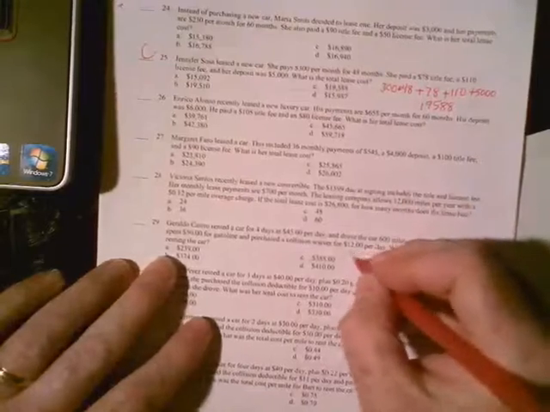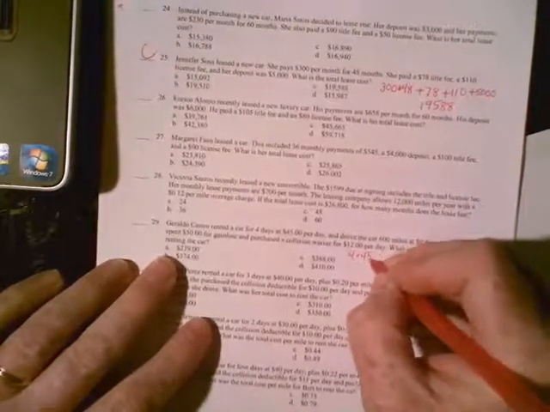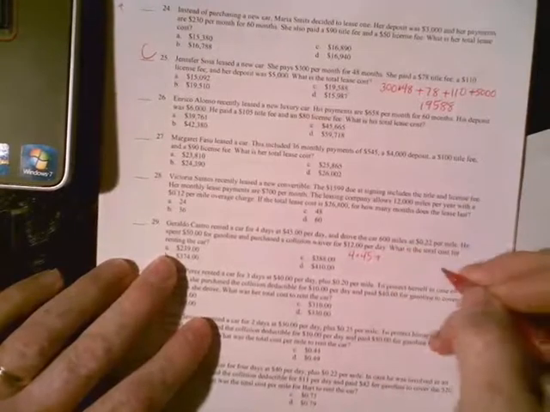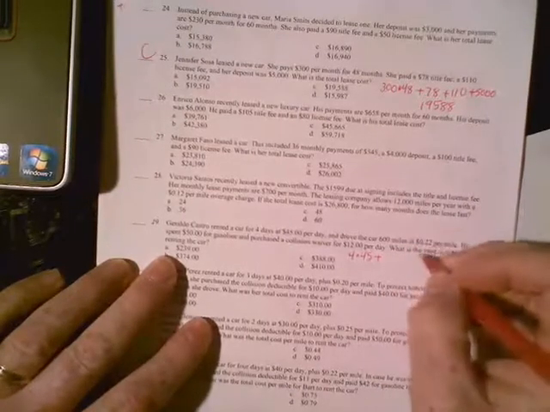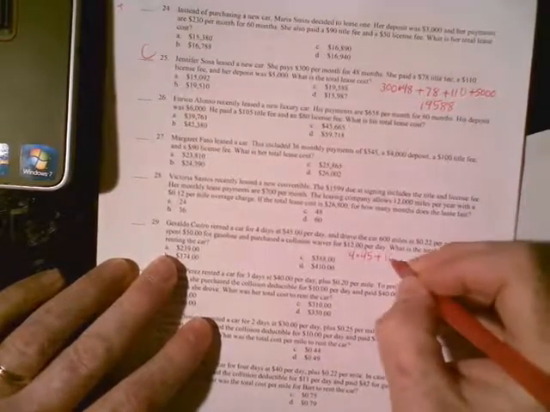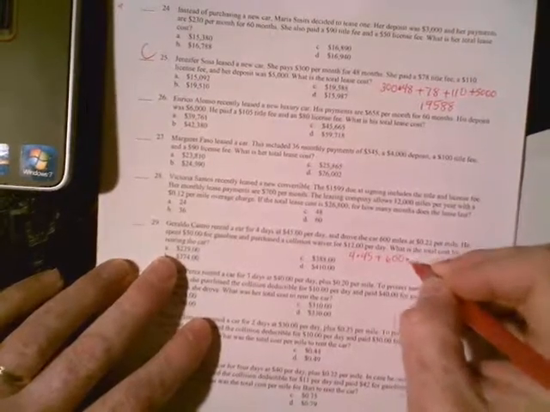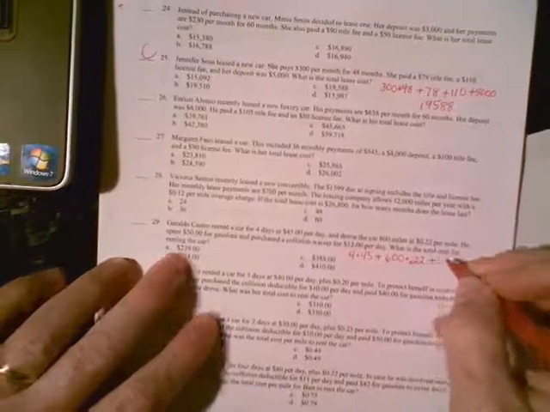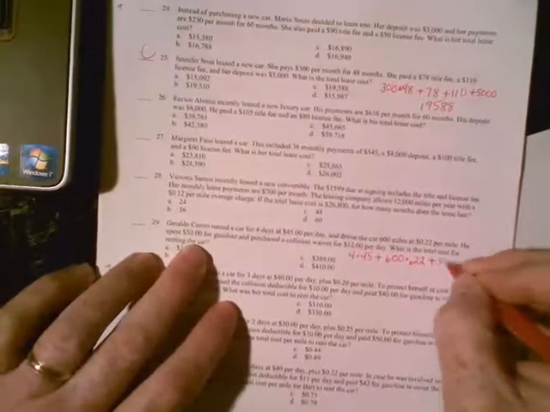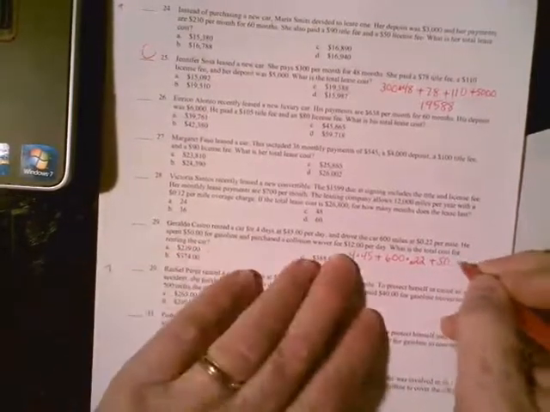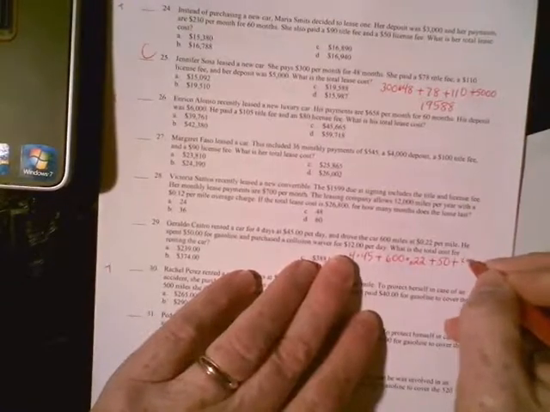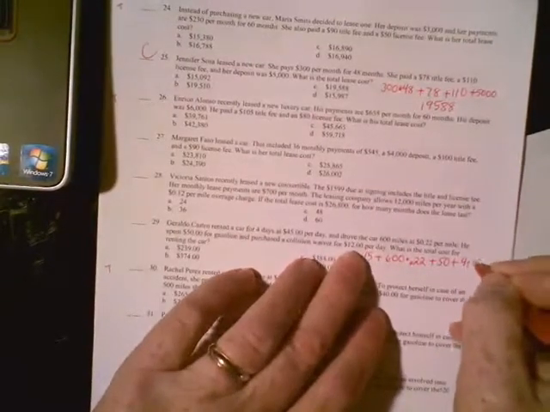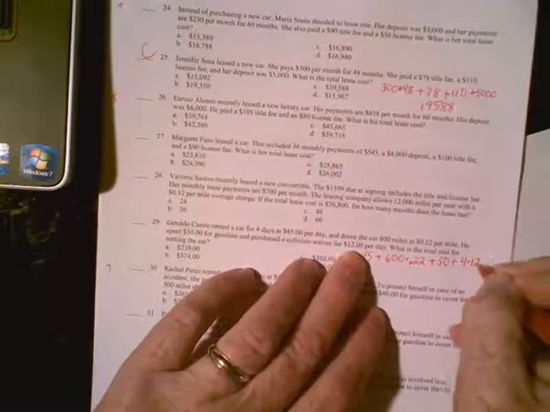So what we're going to do there is 4 times 45 plus the 600 times 0.22. That's how much it costs per mile, plus $50 that he spent on gas, plus 4 days times the insurance, collision waiver.